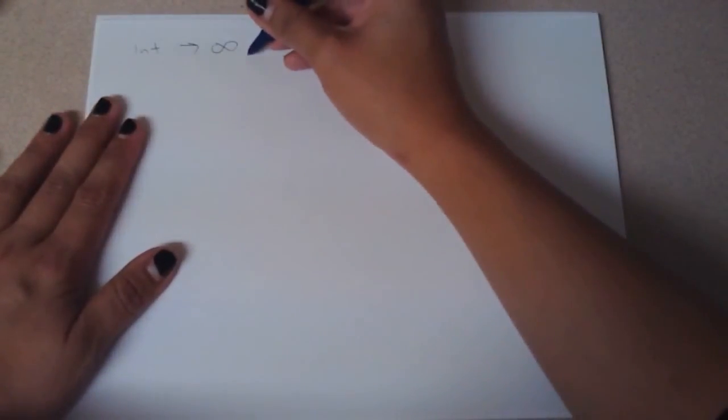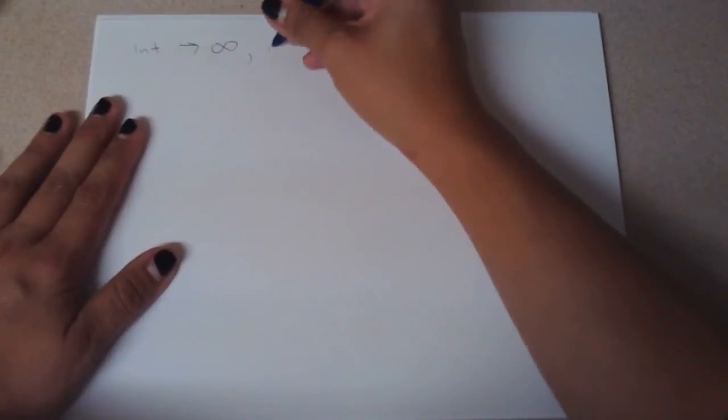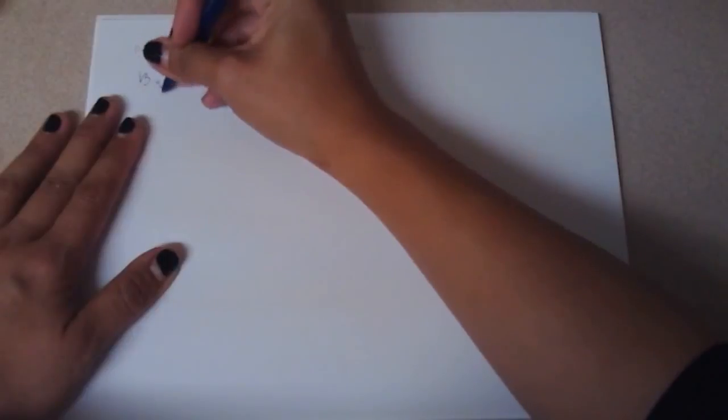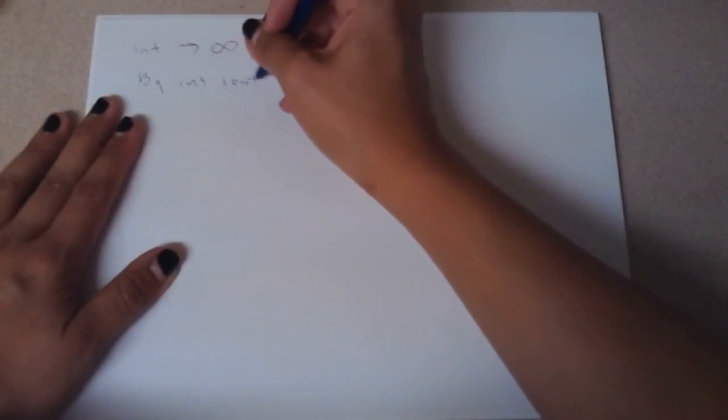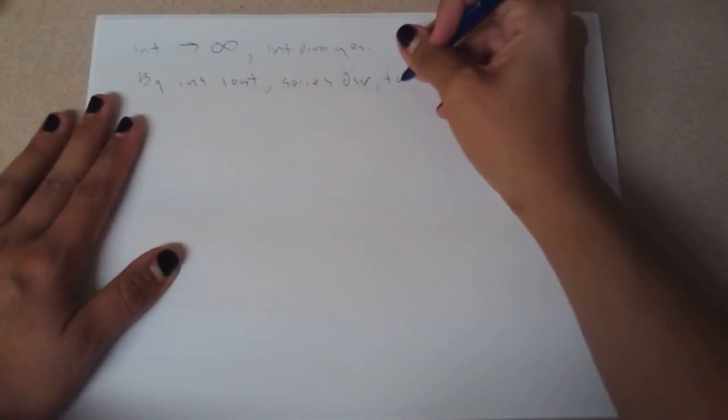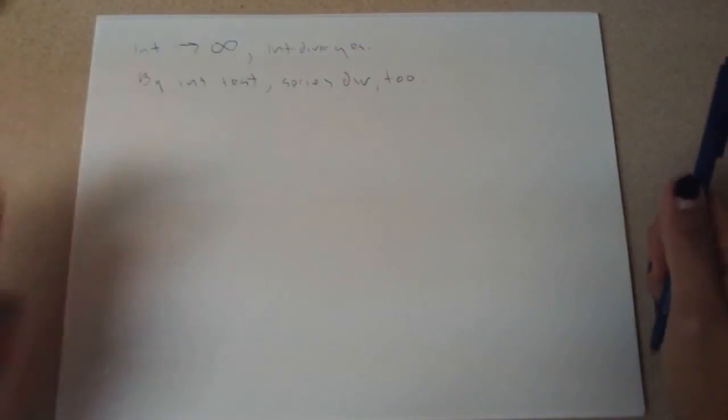So this integral basically goes to infinity, and what that tells me is that my integral diverges. By my integral test, this is going to tell me that my series diverges too. Okay?